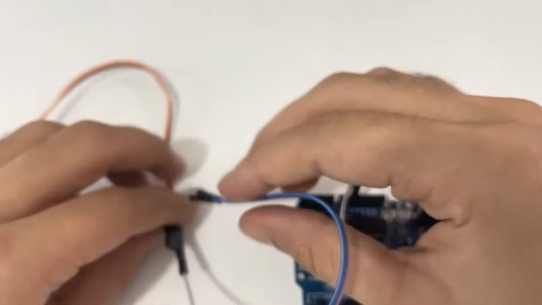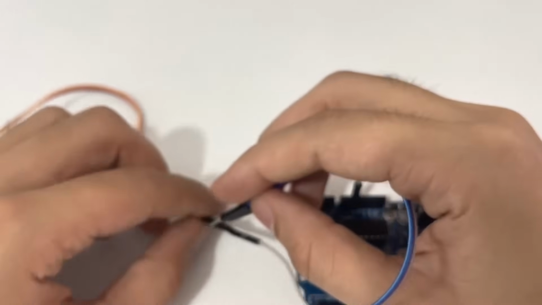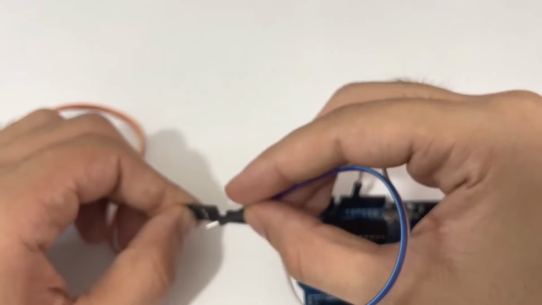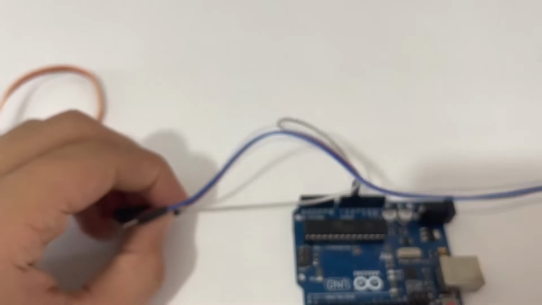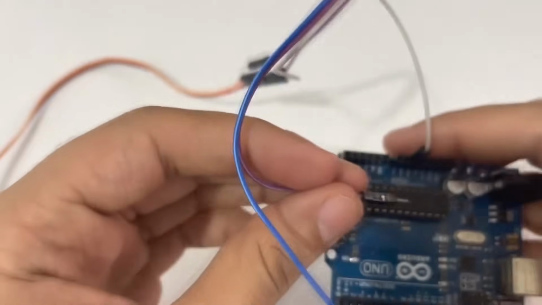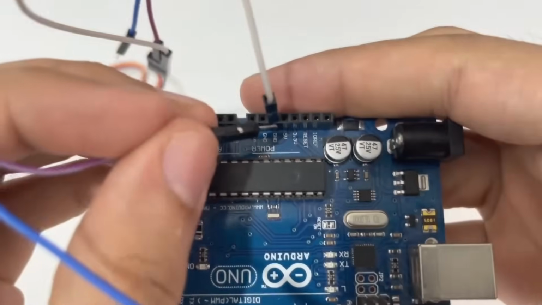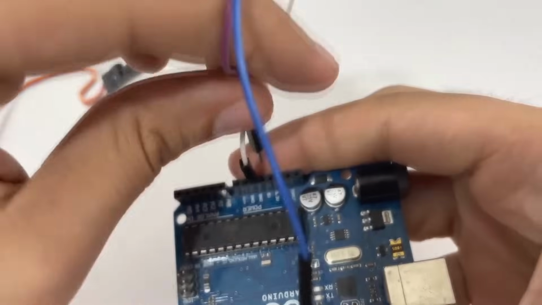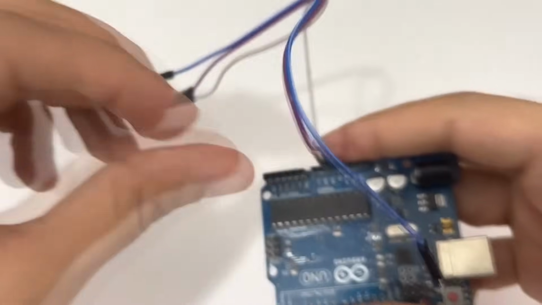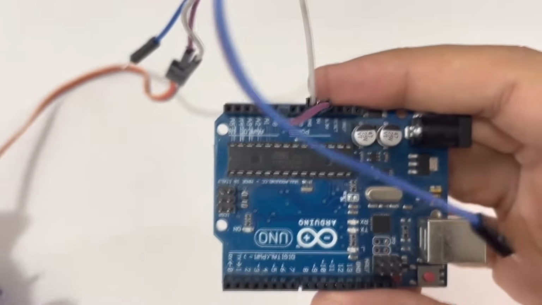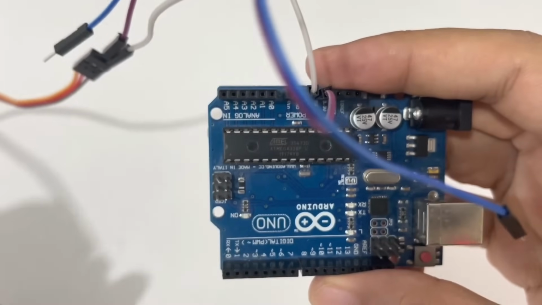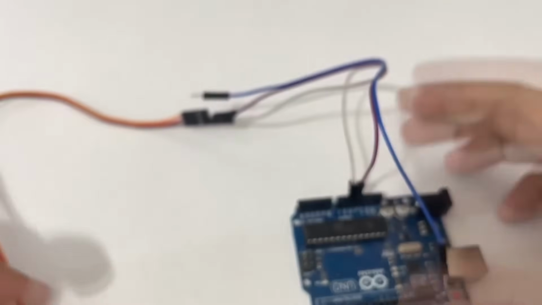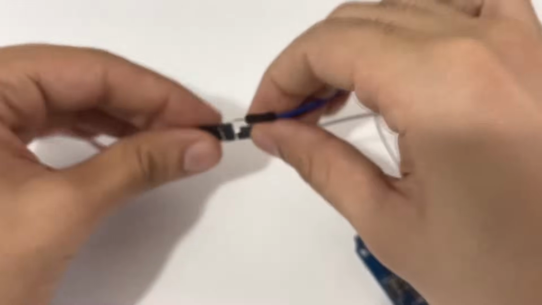and also the middle, which color is red, we should connect to the 5 voltage pin. So here is our 5 voltage. And also the last one is representing our signal, so we should use PWM port. So let's do this now.